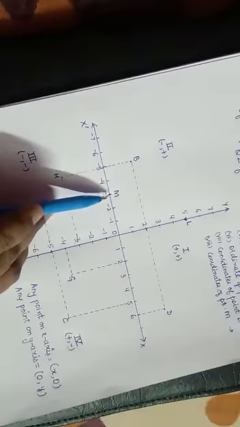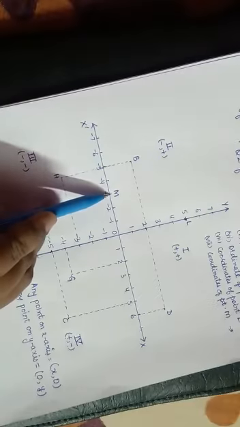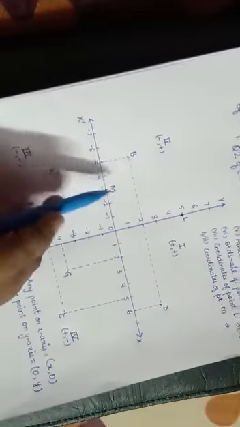Last part, coordinates of point M. Where is M? Here. M is here. It is lying on the x-axis. So, I told you on the x-axis, the x coordinate has a value and y coordinate is 0. So the x value is minus 3. So coordinates of point M are minus 3, comma 0.